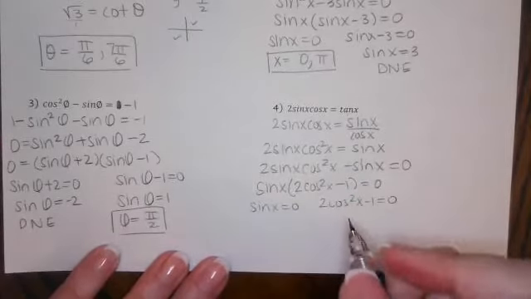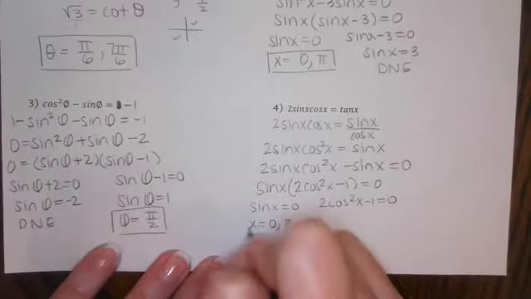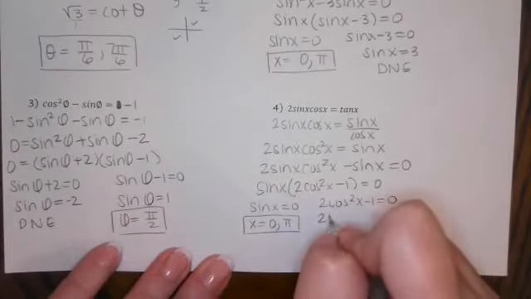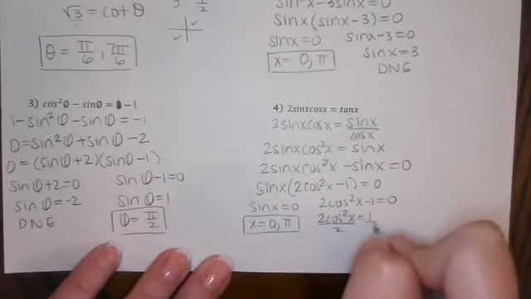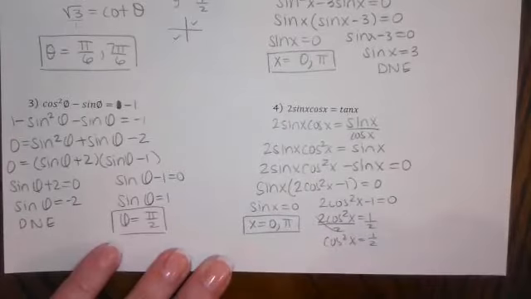This side's easy. The only place the y value is 0 is at 0 and pi, so we're done with that side. On this side, there's going to be a little bit more solving to do. So we're going to add that 1 and then divide by 2. And we get cosine squared x is equal to 1/2.